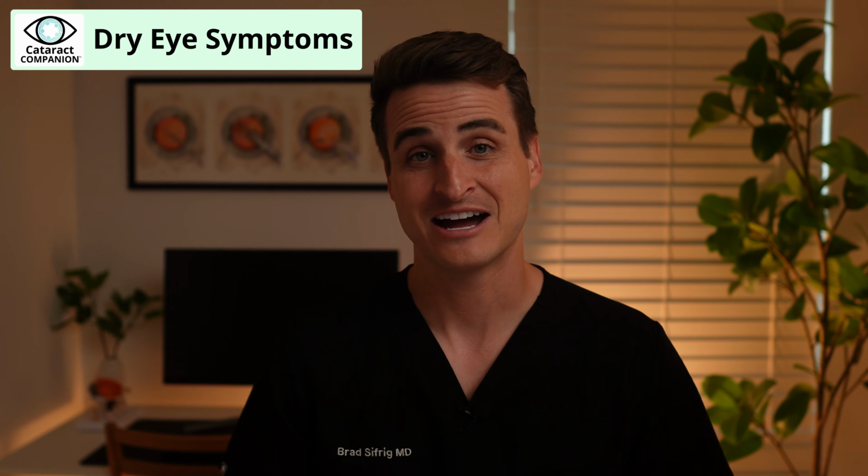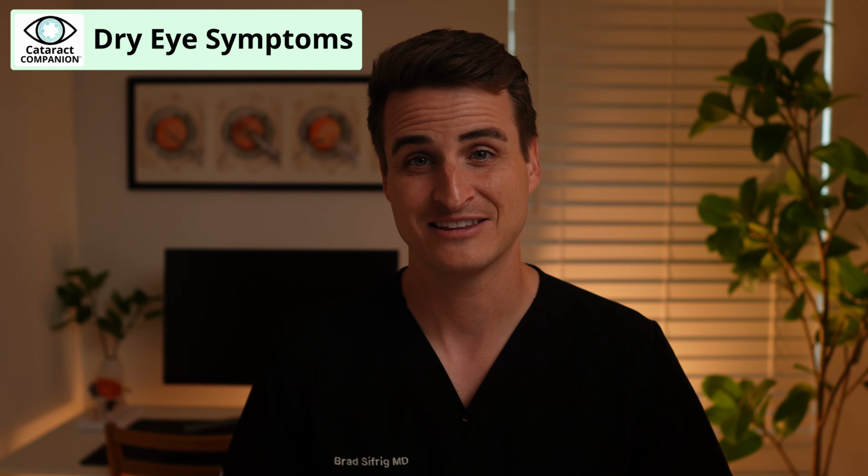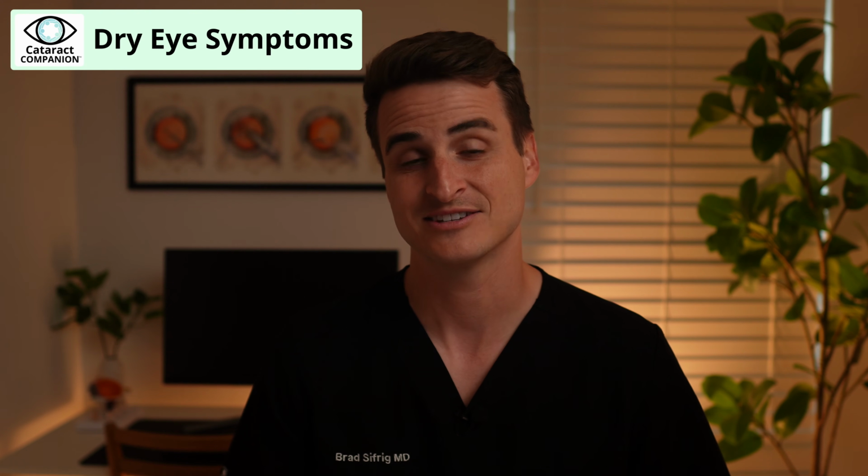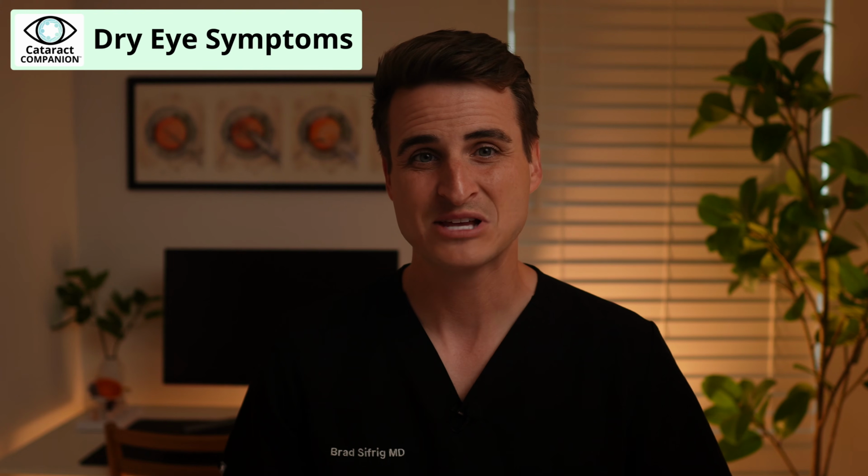Because cataracts are constant, they don't change throughout the day, they just cause a baseline level of blur. So if the vision is fluctuating throughout the day or when you do different tasks, it's much more likely that's coming from dry eye disease. This fluctuating vision or occasional blur oftentimes gets worse when we're on the computer, phone, or reading, because we actually blink less when we do those activities. A lot of times I'll also find that dry eye can get worse throughout the day because the eyes tend to dry out with use.